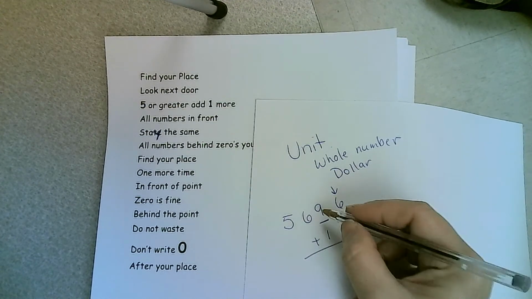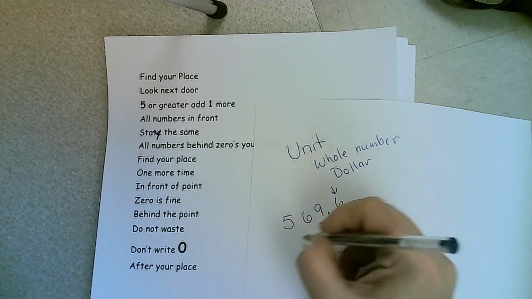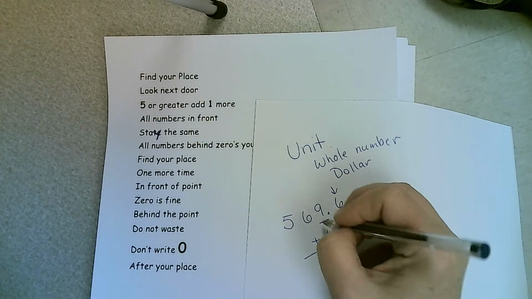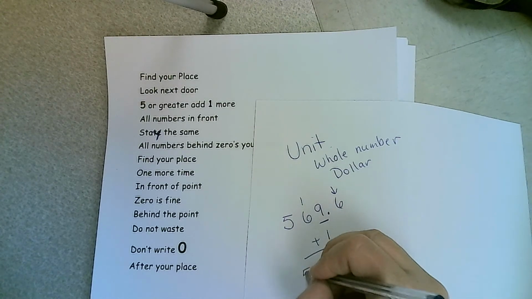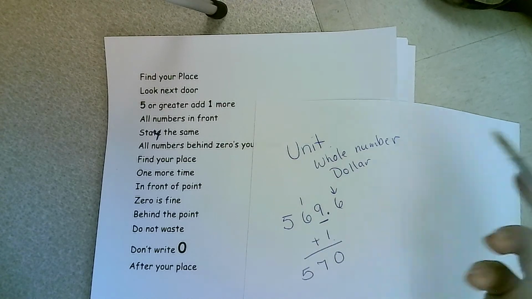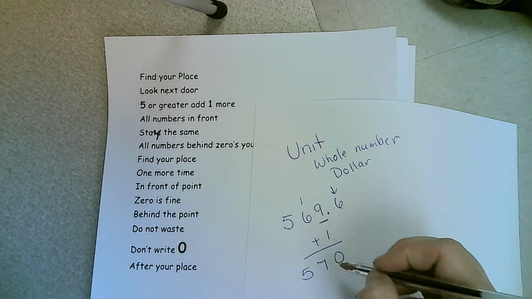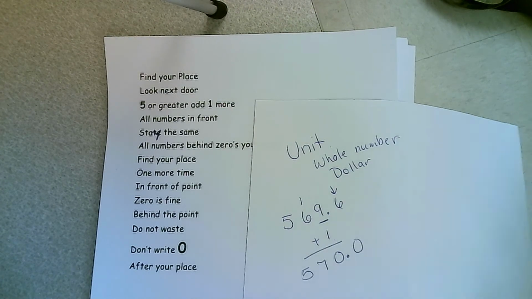Okay, so stop and add. 9 plus 1 is 10. You still have, we're just adding here. So it's just like old-fashioned adding. Carry the 1. 6 plus 1 is 7. 5. Okay. So add one more. Check. All numbers in front stay the same. All numbers behind, 0 is your name.